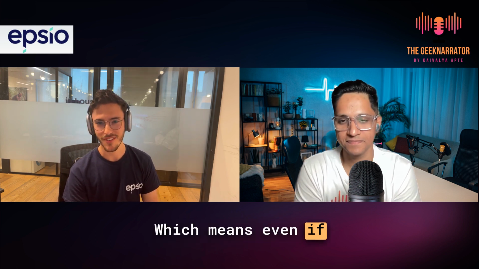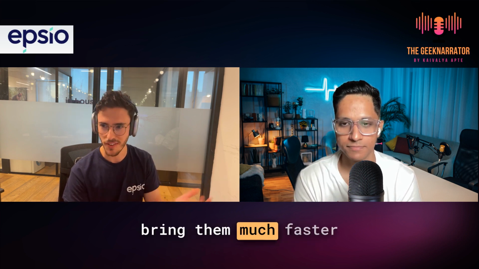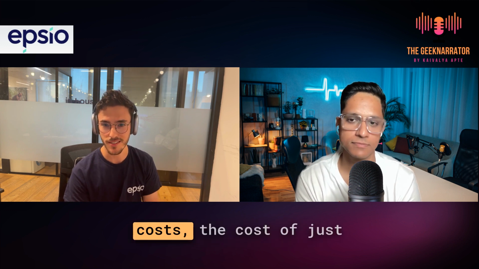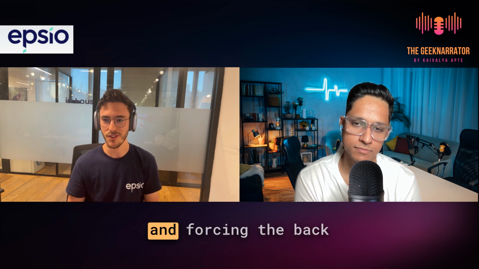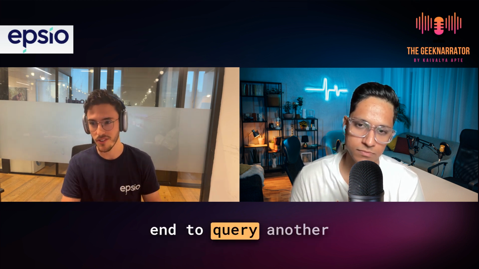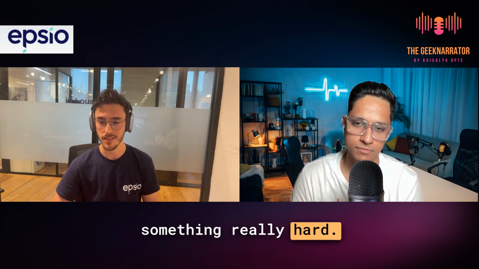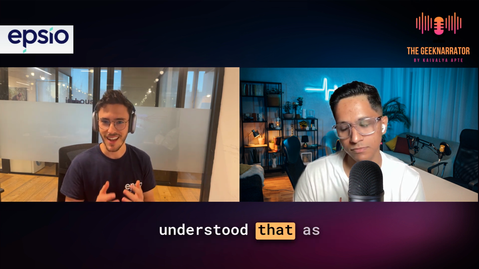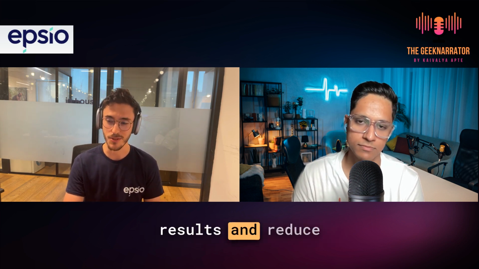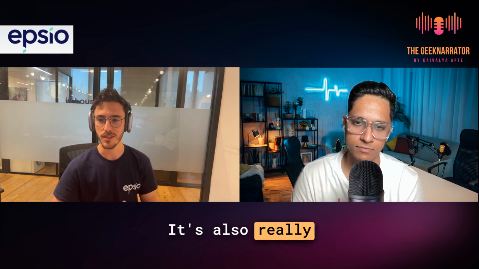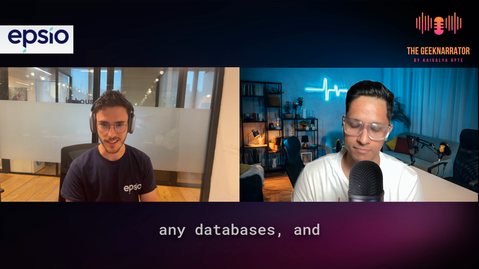which means even if a lot of developers would have another database that will bring them much faster results and save a lot of infrastructure costs, the cost of just migrating a database and forcing the backend to query another database, moving all the data while things are running, is something really hard. So basically, we understood that as important as it is to provide fast results and reduce infrastructure costs, it's also really important to be able to integrate this easily without migrating any databases.